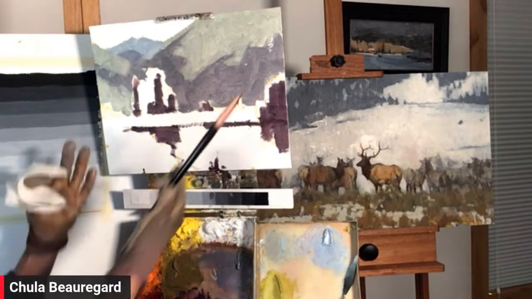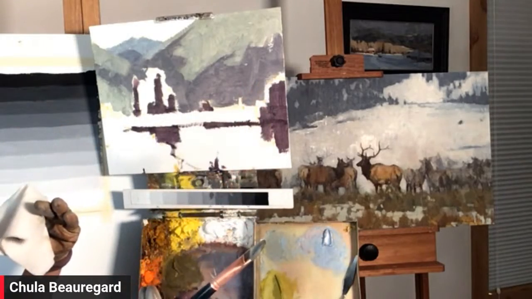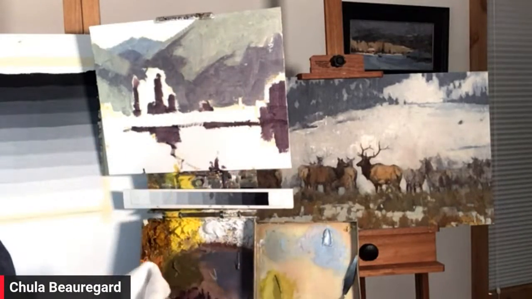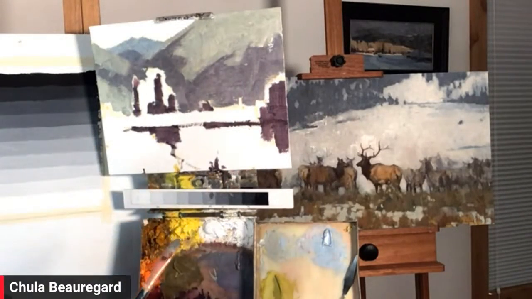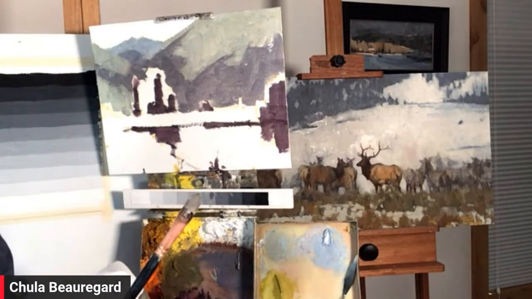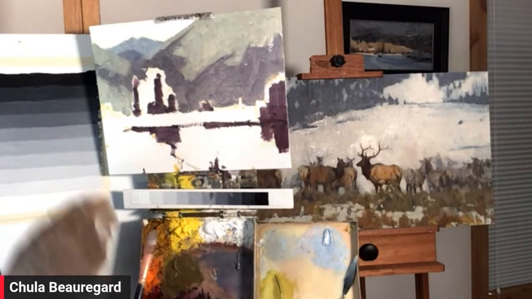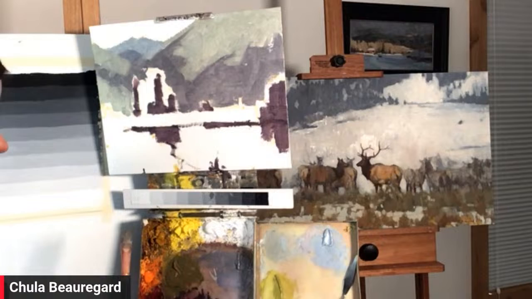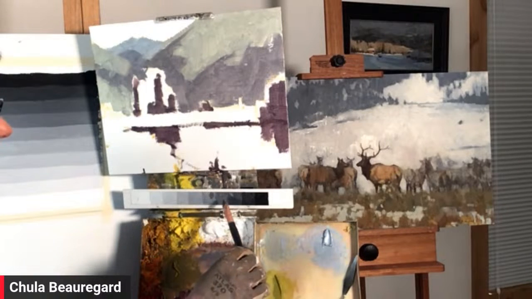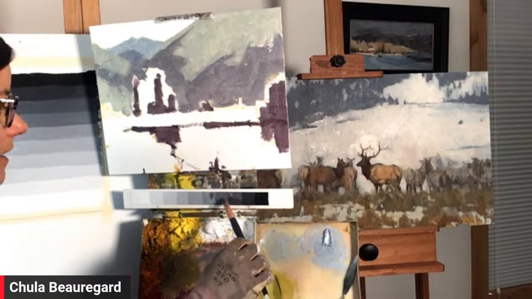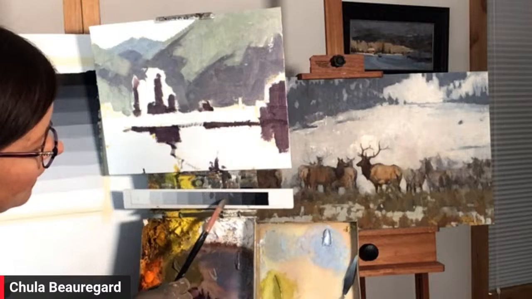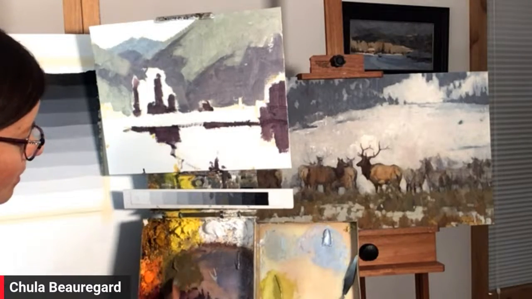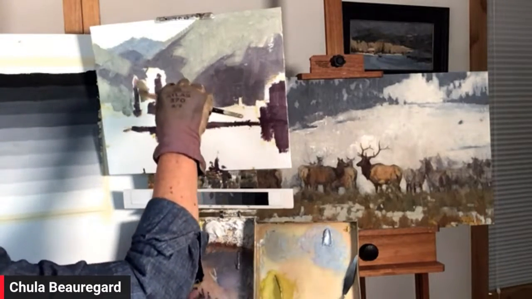When I start getting towards the foreground, my values get all messed up because I want the hues, the color intensity to be there, but it still needs to be the correct value. So it's a tricky thing. So again, I use this value scale here to make sure.